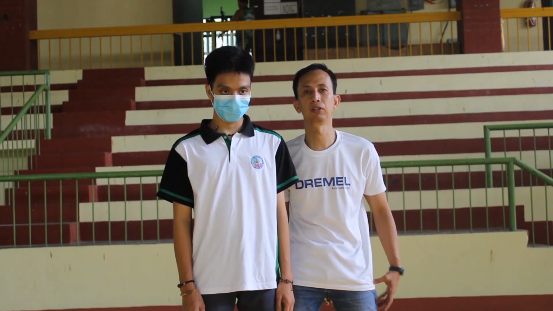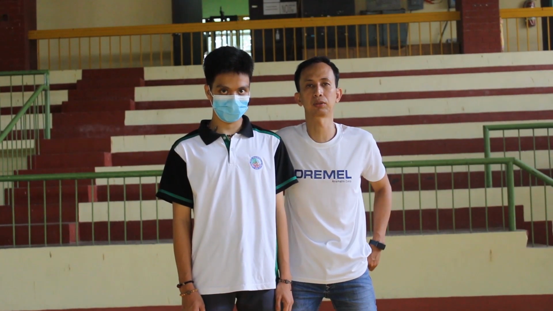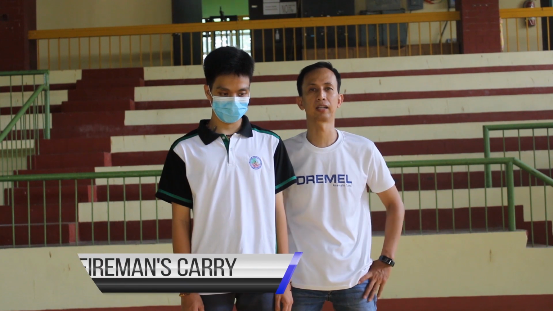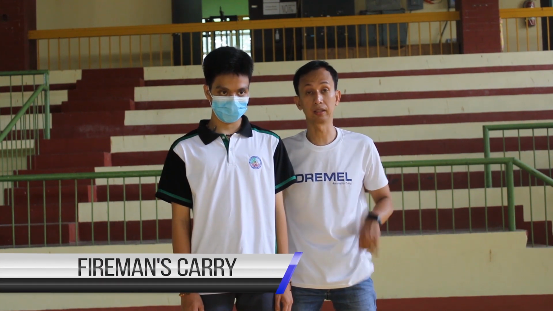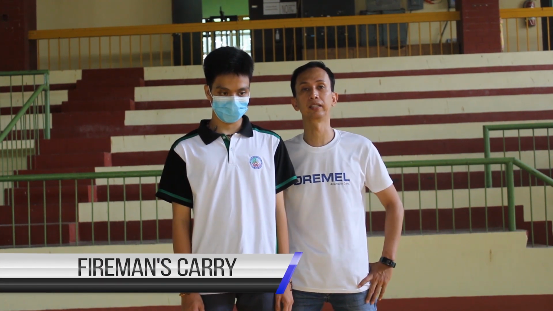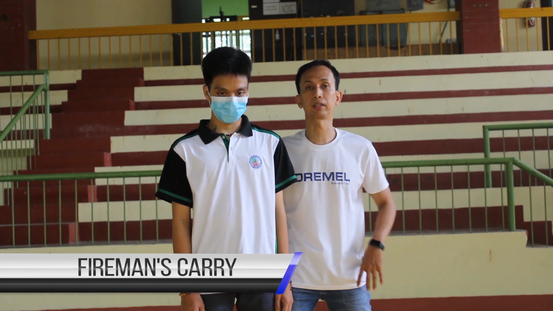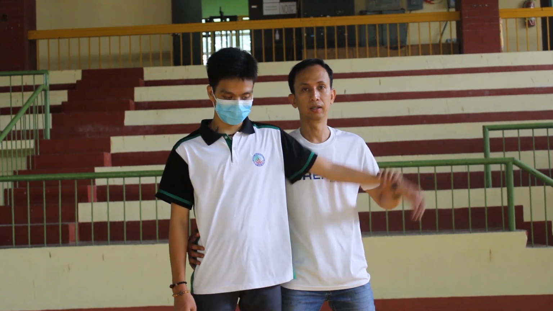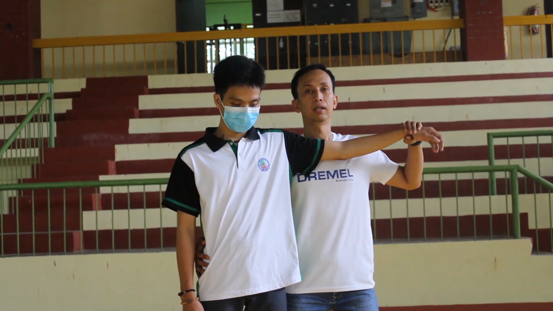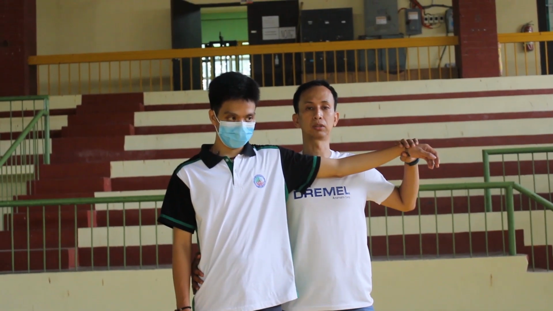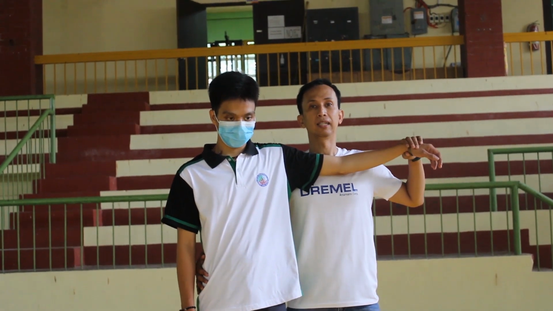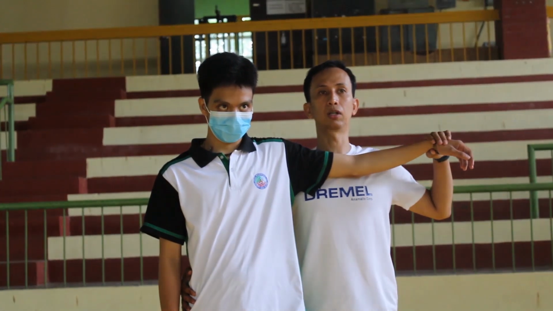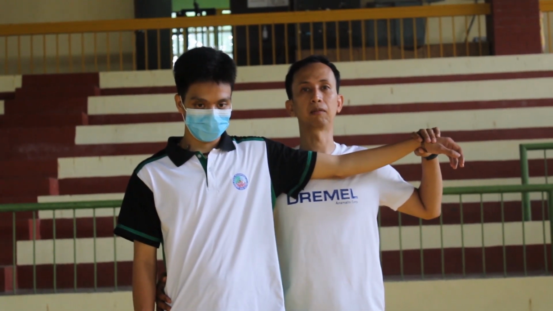Okay, so the next figure for us to demonstrate for today is what we call the fireman's carry. So let us assume again that the victim is already placed in his standing position, holding the victim's on waist and extending the victim's arm. Now for this procedure, you need to make sure that you're going to place as a rescuer in front of the victim, facing the victim.